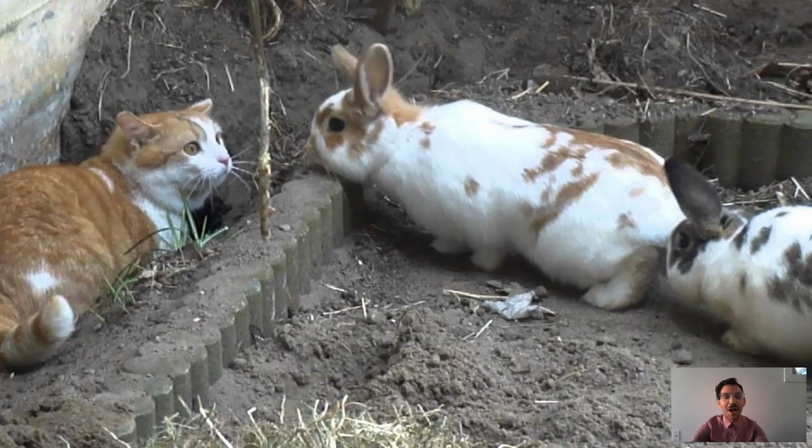Fun stuff. Well, look at this cat. This cat is super afraid of these two fuzzy buns. What? They're fuzzy buns. Cat, you're supposed to be a predator. You're bad at being a predator.